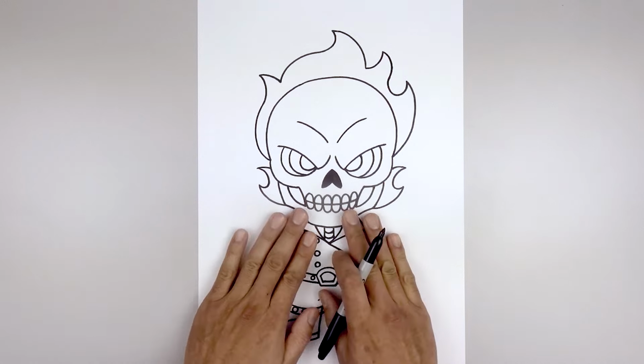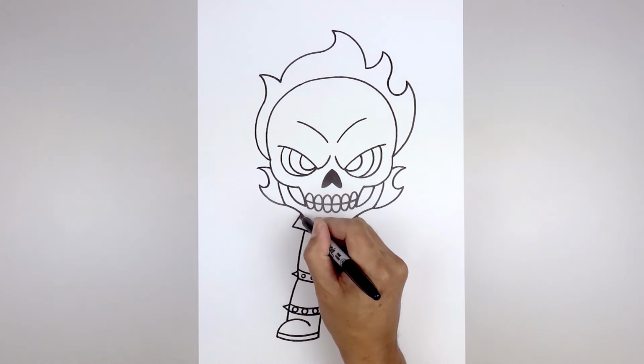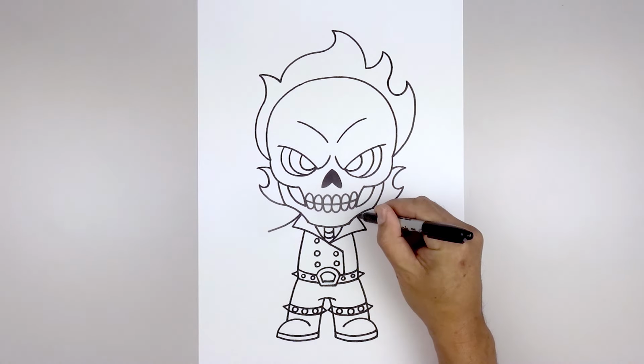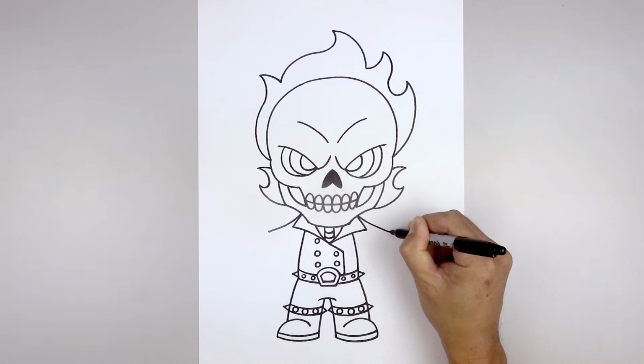Now we're going to move back up and draw the arm stretched out towards the side. Start from the top of the collar, curve the arm coming down, and then out towards the wrist. Go to the right side, and do the same thing.